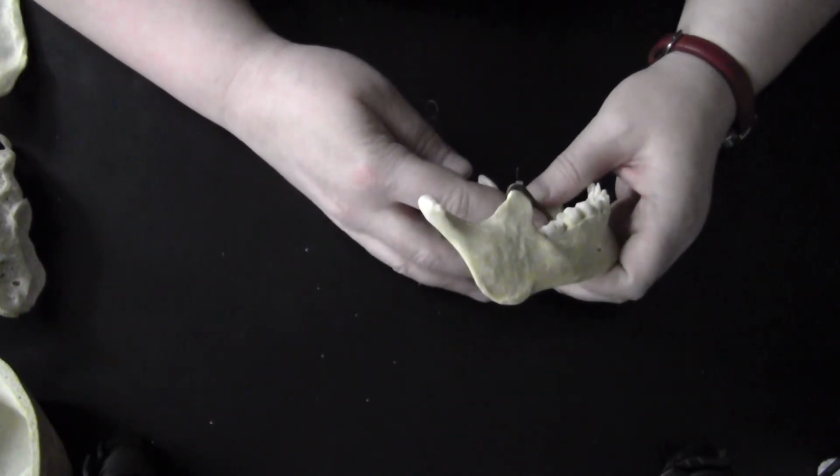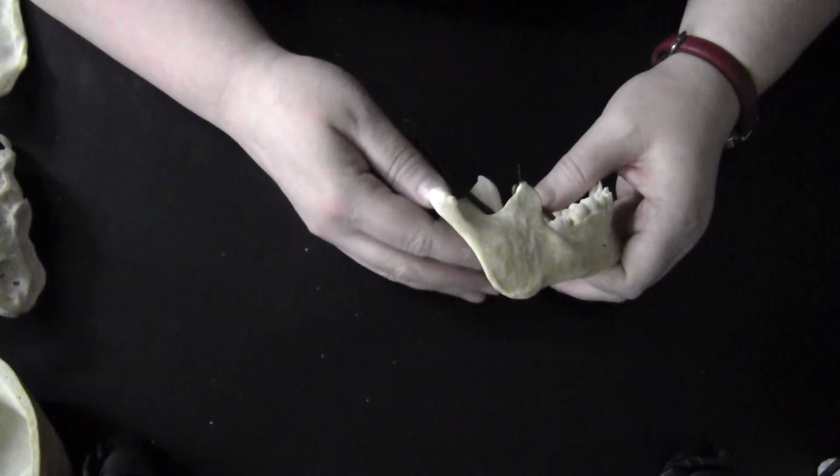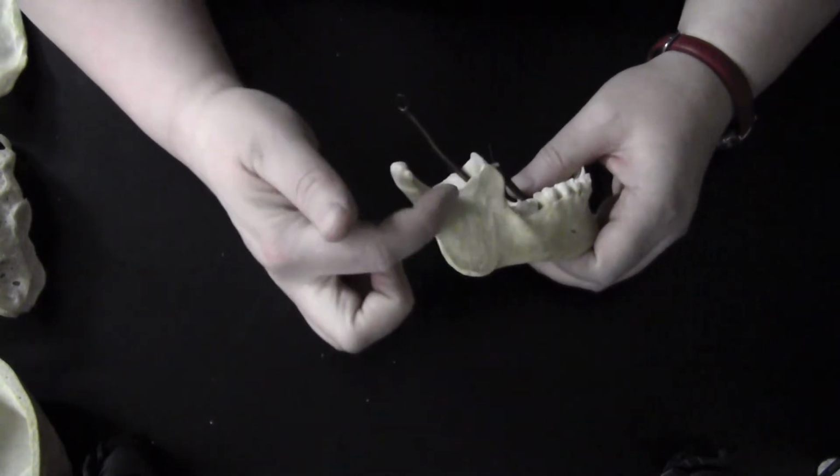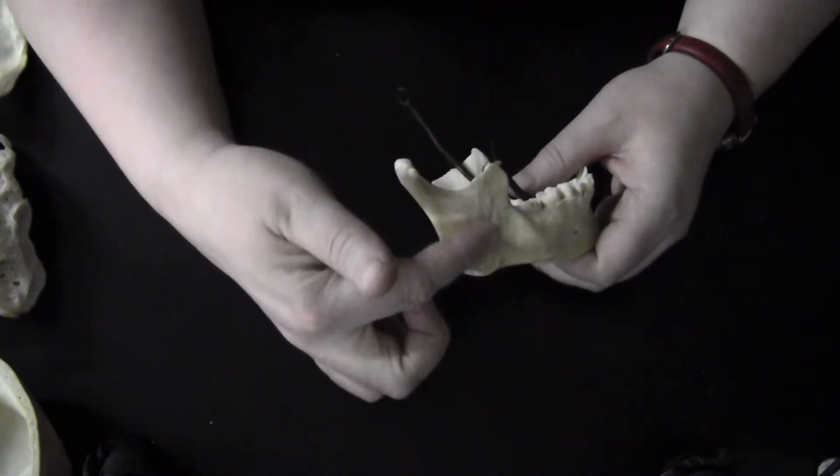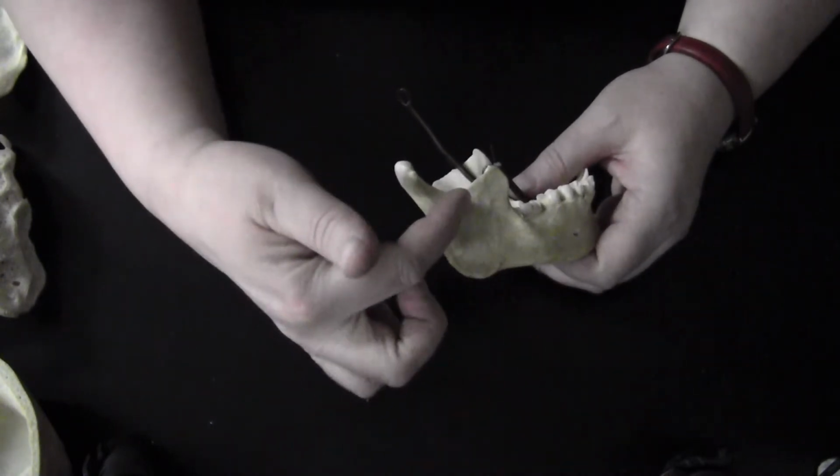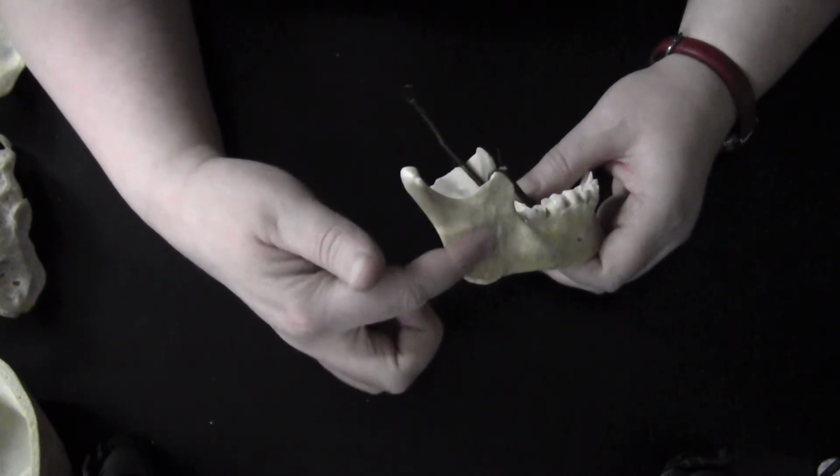So let's start with our list here, and let's first look at a ramus. So a ramus is a bar of bone. So see how this bone has this bar of bone sticking up here at like a right angle? That's your ramus right there.